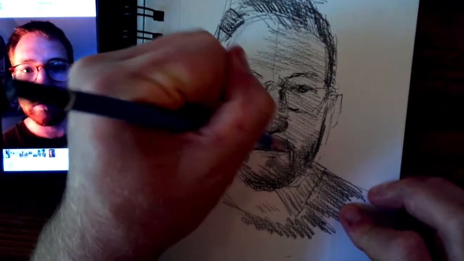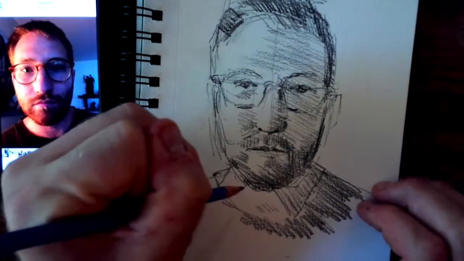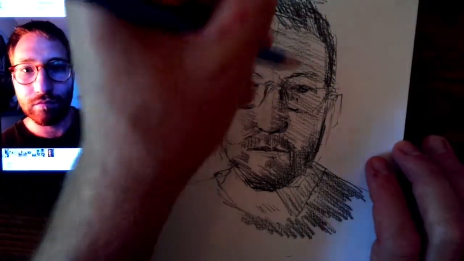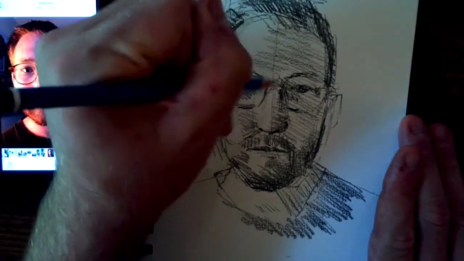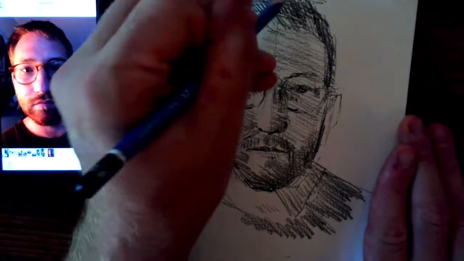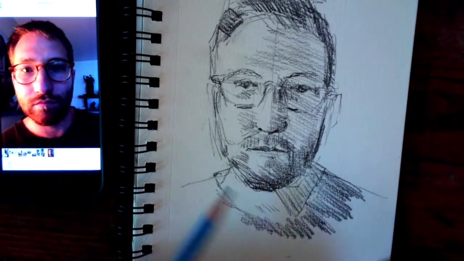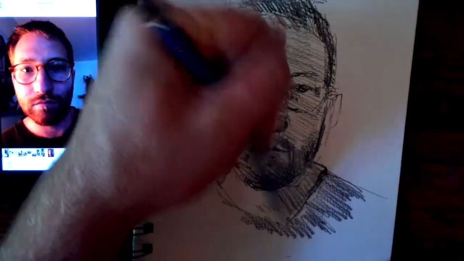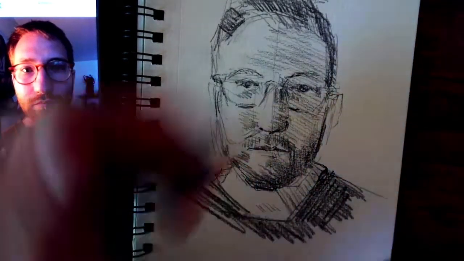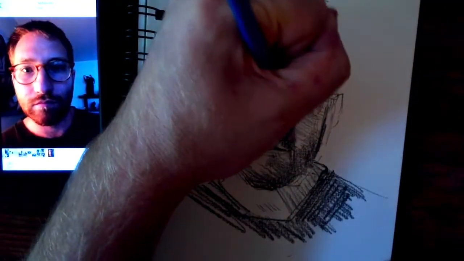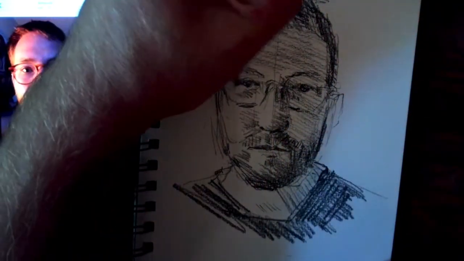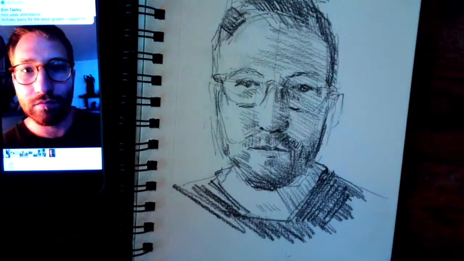Still using hatching and cross hatching. And just darkening up all of those really dark elements to have everything relate in the right way to create the level of contrast that I'm looking for in my drawing.